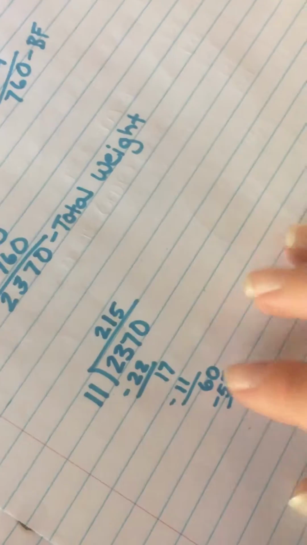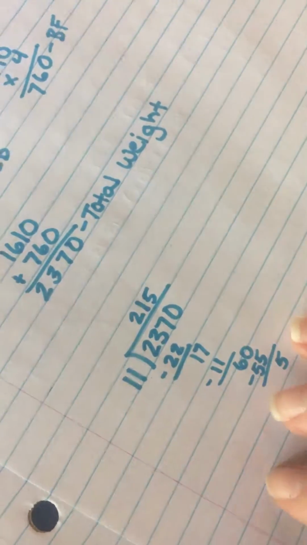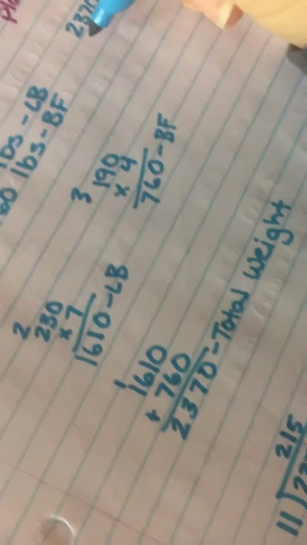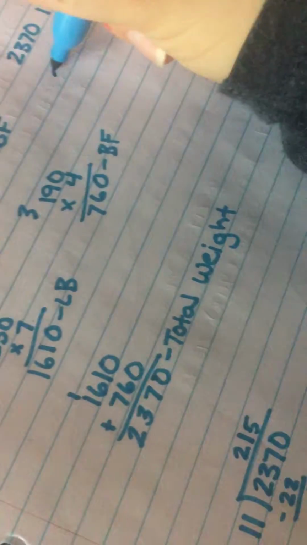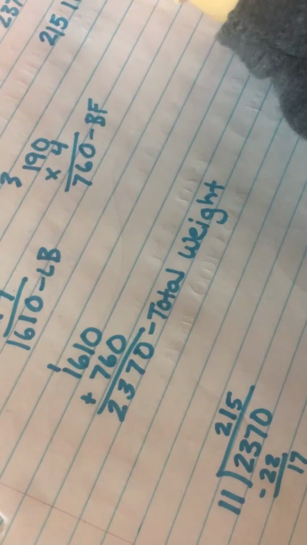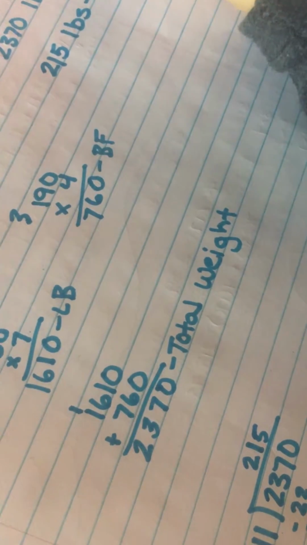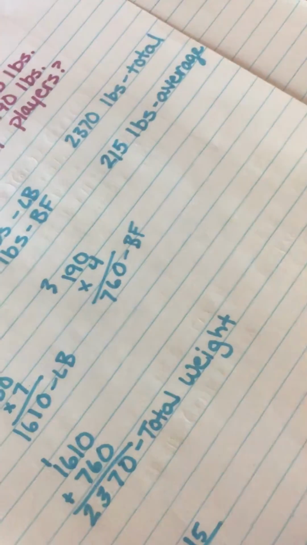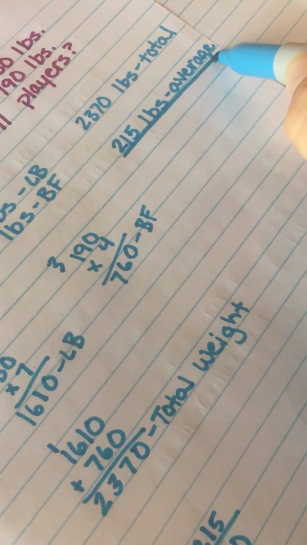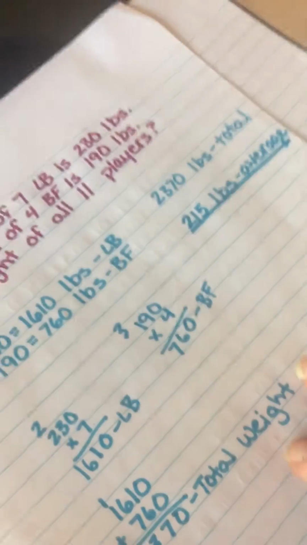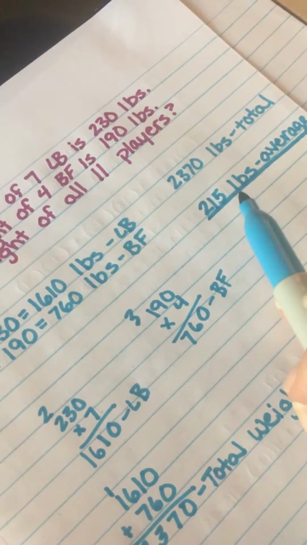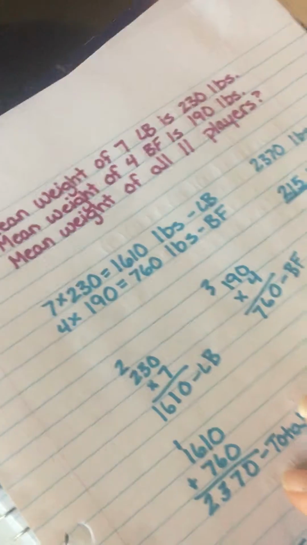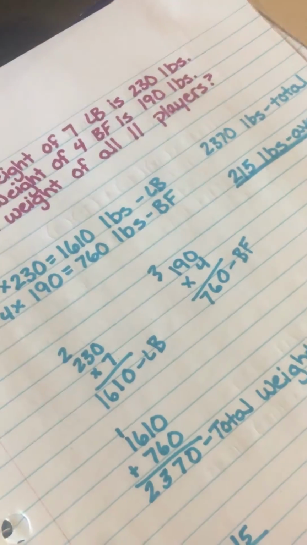You could keep going and figure out the decimal for this problem if you wanted to, but because we're looking at a player's weight, there's no need to do that. So the answer to our problem is going to be 215 pounds on average. It's not saying that any certain player is going to be 215 pounds, but on average, that's what they're going to weigh as a team. So our answer to problem number 8 is 215 pounds on average, and that's the mean weight of all 11 players on the football team. Thanks so much for watching.